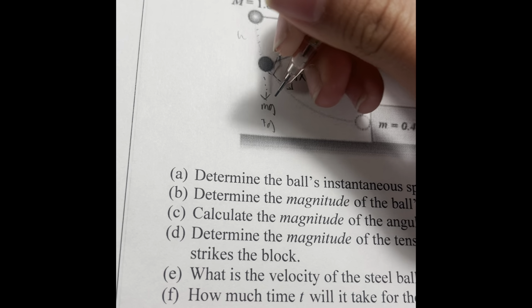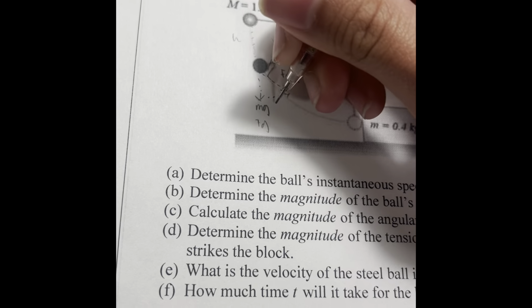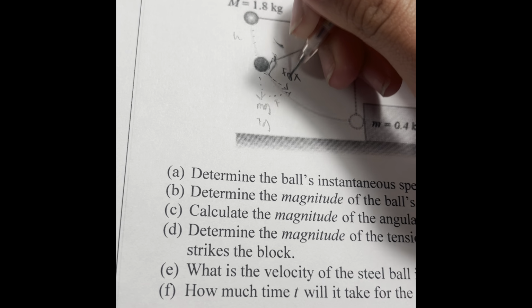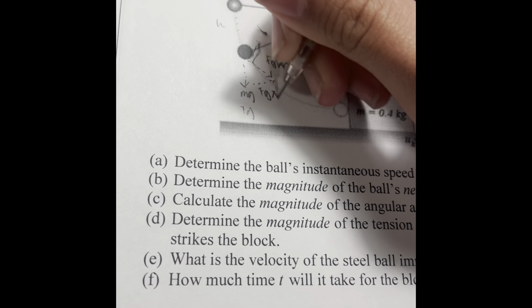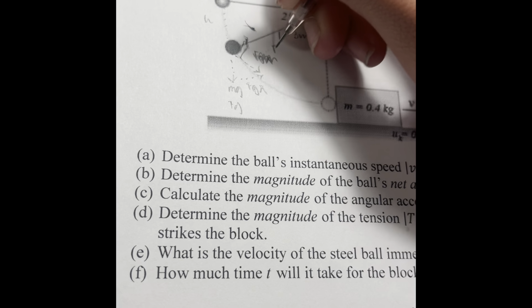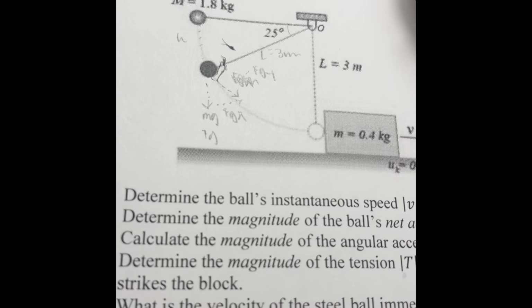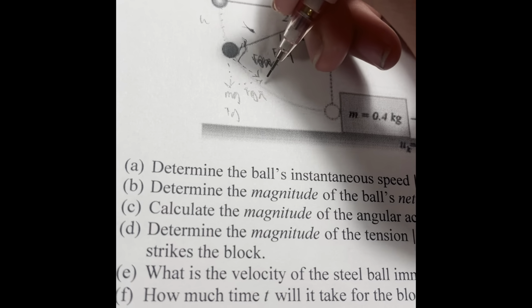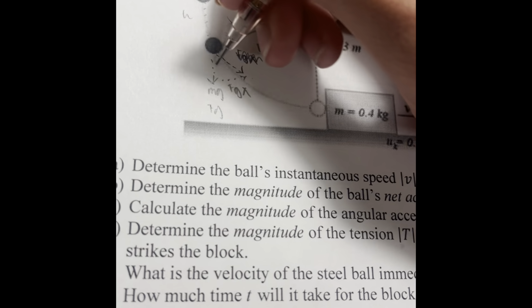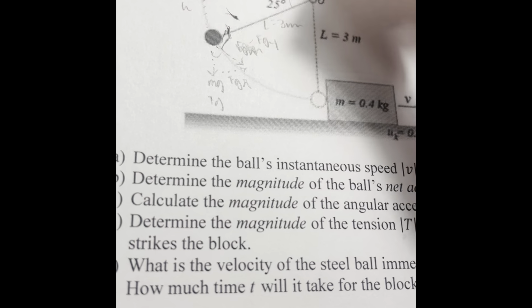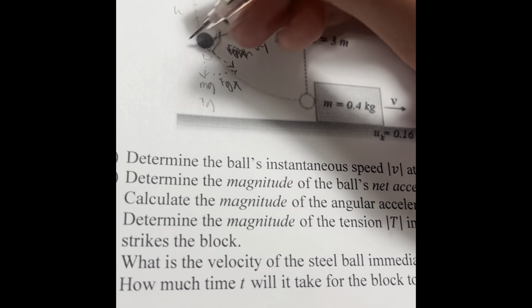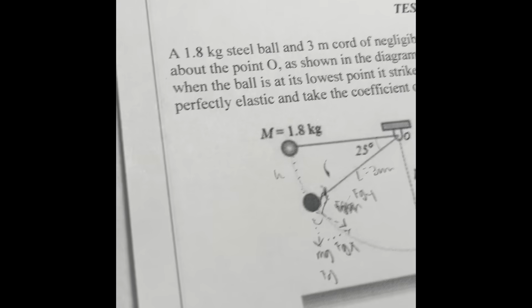F_gx. Wait, oops. This is F_gx. This is F_gy. Sorry. But because this moves with the motion, this is what is going to cause it to accelerate. And so just based on geometry.